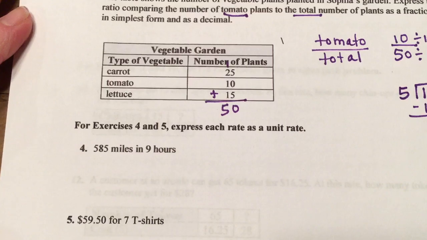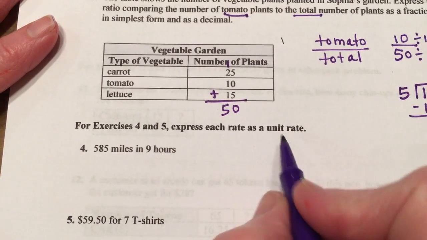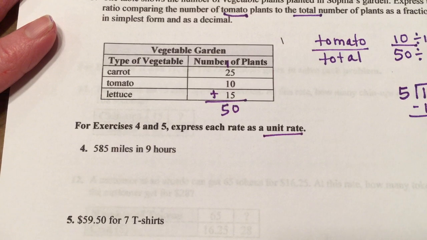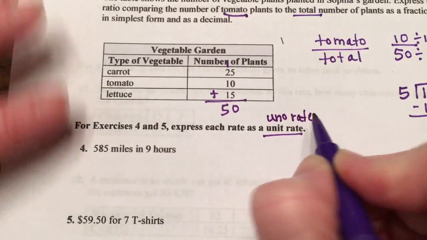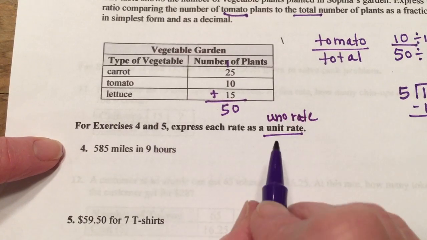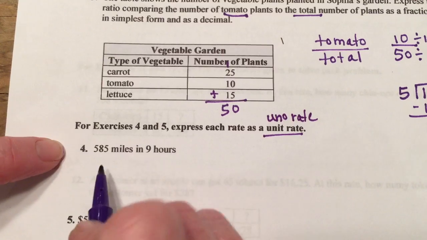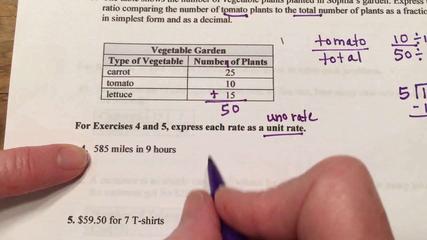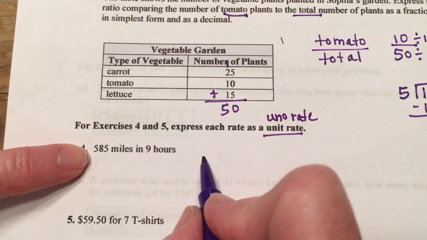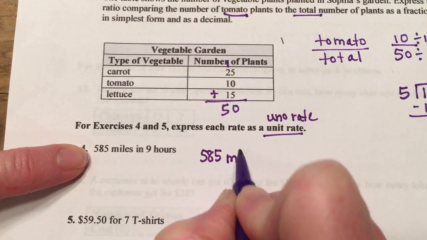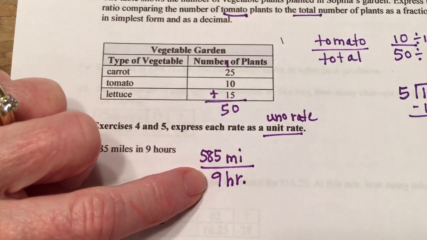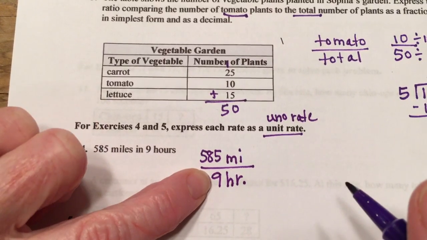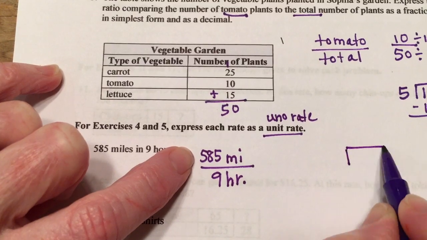Right? For exercises 4 and 5, express each rate as a unit rate. Number 4 is 585 miles in 9 hours. So unit rate, when you see the word unit rate, you want to think of UNO rate. Unit rate is for one item. And the 1 always needs to be in your denominator. So when I see 585 miles in 9 hours, I want to first write it as a ratio, as a fraction. So 585 miles over 9 hours. This is not a unit rate. The denominator is not a 1. In order to change it to a unit rate, I divide it. So just like before, top in, bottom out.